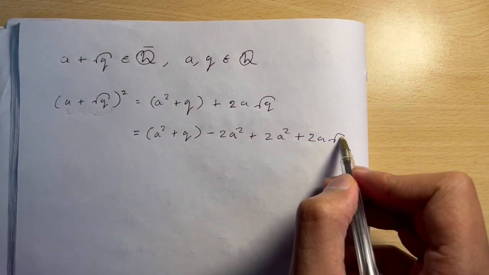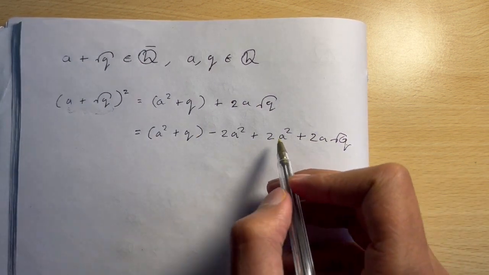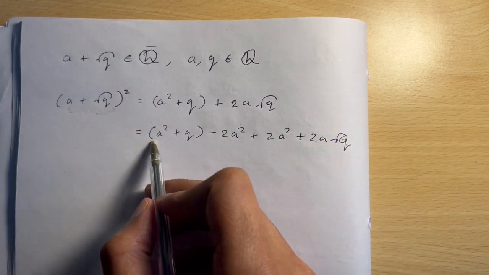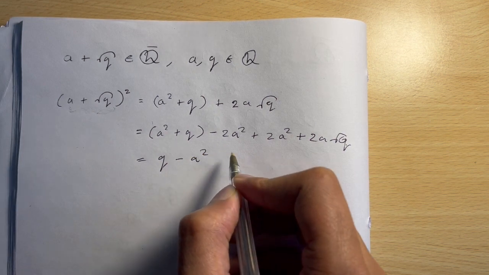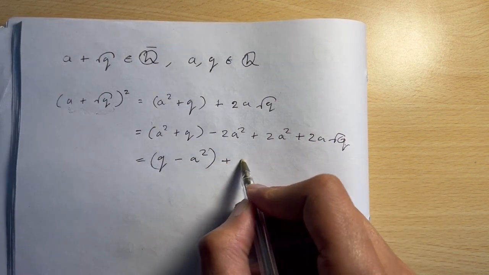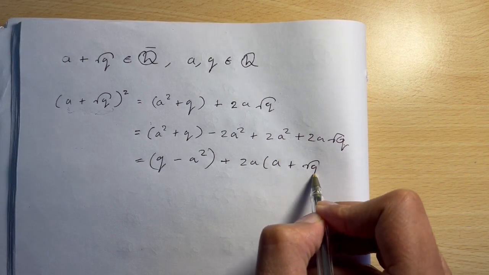Okay? And then what we can see now is that we can actually simplify it. This is q minus a squared over here, and then over here we get plus 2a times a plus square root of q.